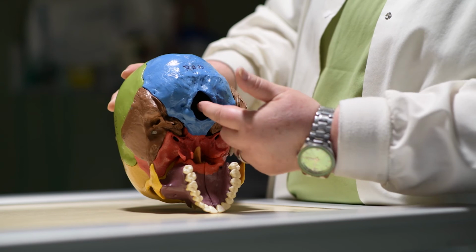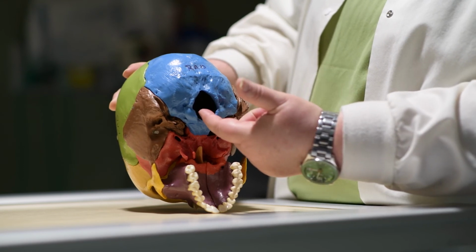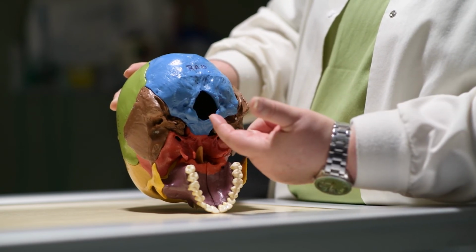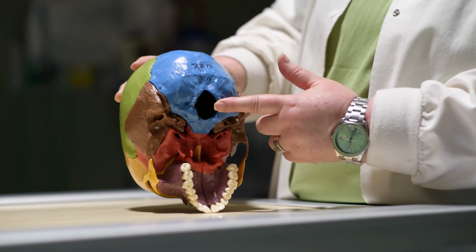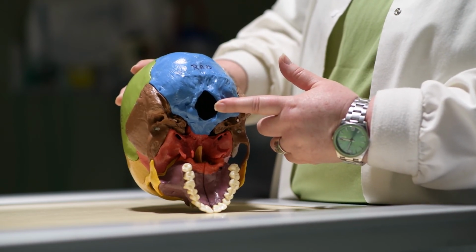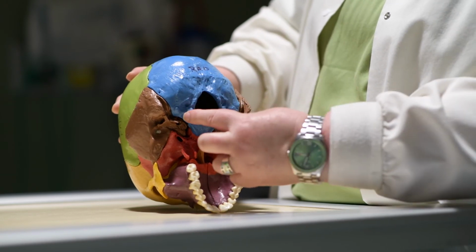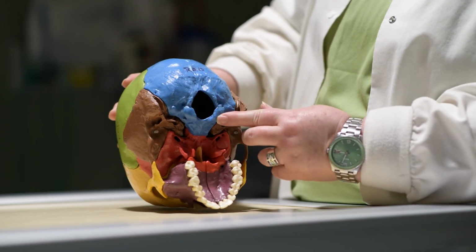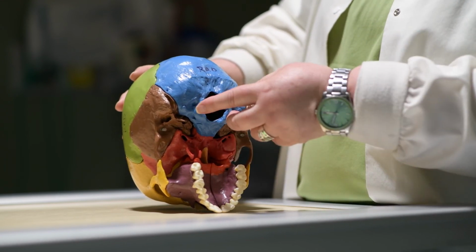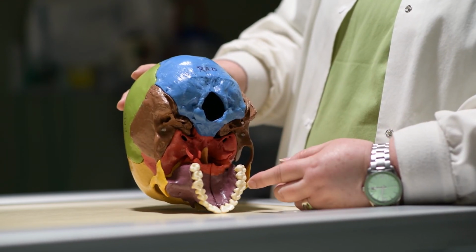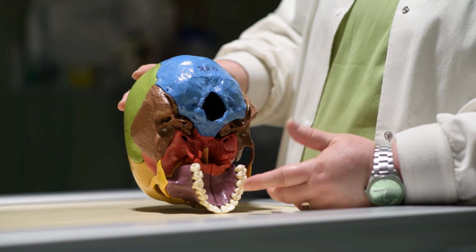Now, here, of course, is where the spinal cord comes down, and this is the foramen magnum. So it is also part of the occipital bone. Now, on each side, there are condylar processes here, and this articulates with the superior portion of C1, also known as the atlas.